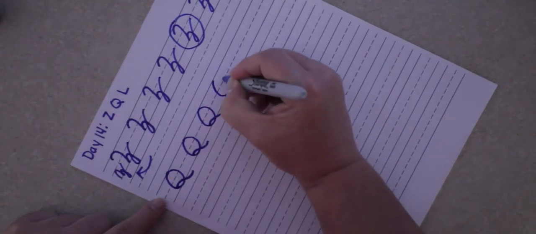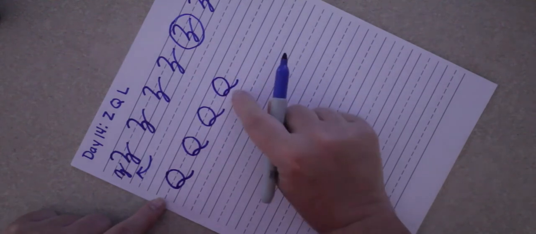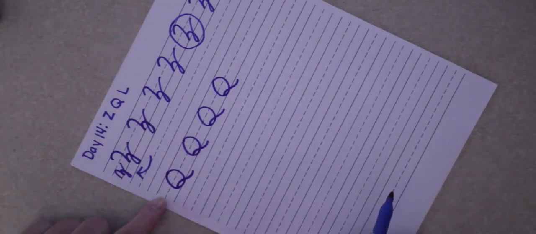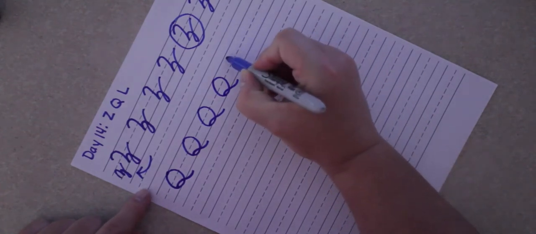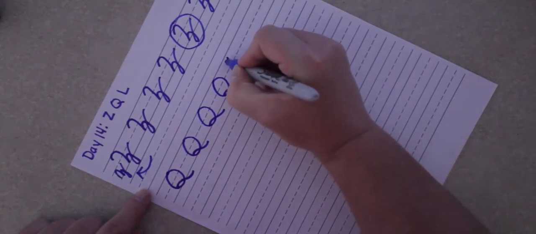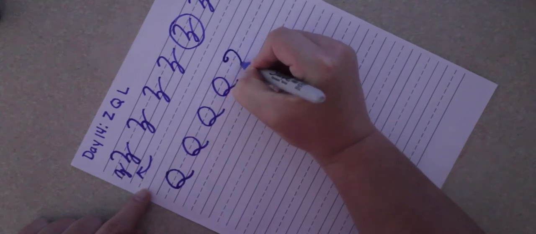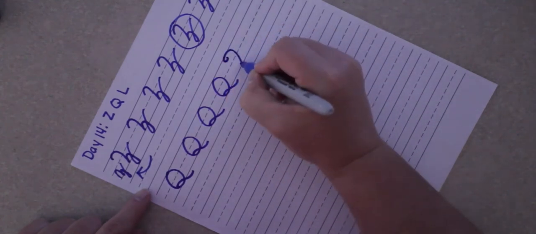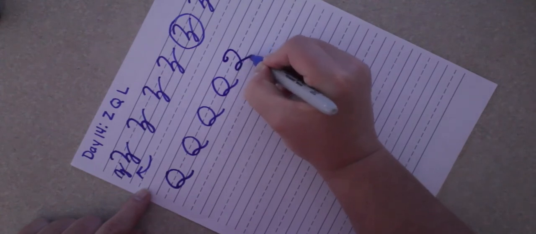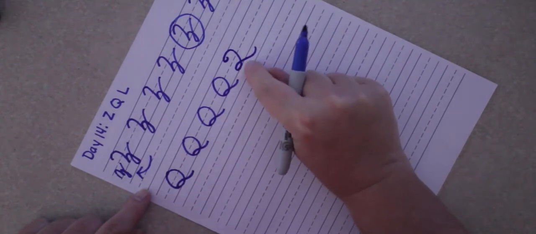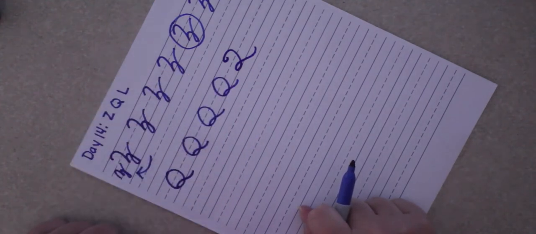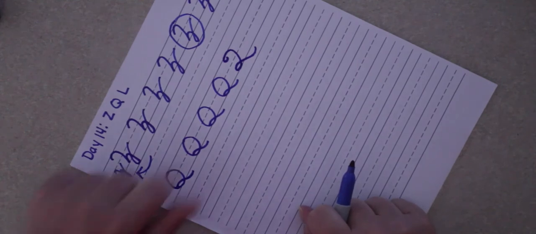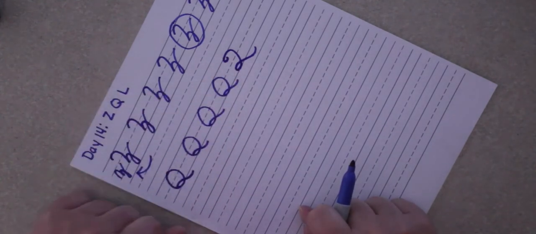Now, whenever I was in school, I didn't learn to make a Q this way. I learned to make a Q that looked almost like the number 2. You start a little bit below the top line, and it loops around, comes down to the bottom line, has a loop, and then that loop comes down underneath the line. You may see people still make Qs that way. Like if you were to get a card from maybe your grandmother or your aunt, and they wrote it in cursive, they might make a Q that way.